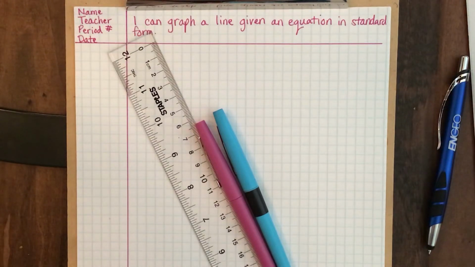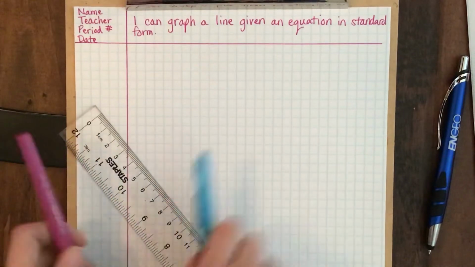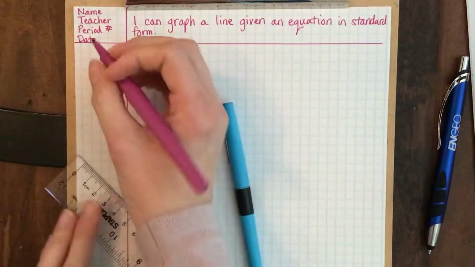Today is a quick mini lesson on how to graph a line of an equation in standard form. We've spent a lot of time graphing lines in the slope and y-intercept form, but today we're going to be talking about standard form.